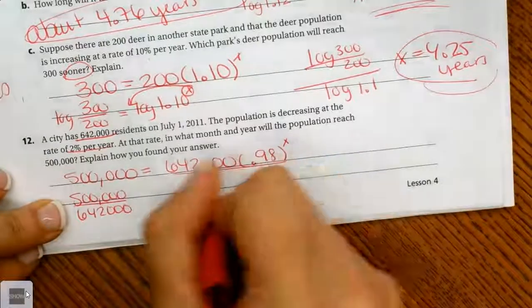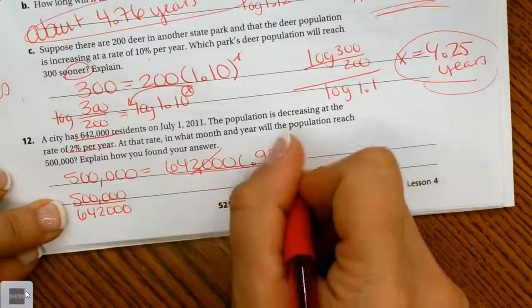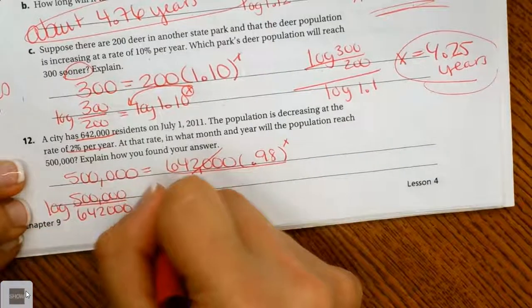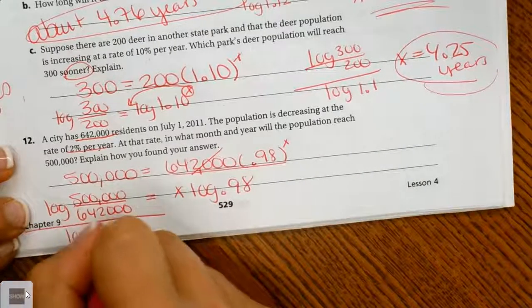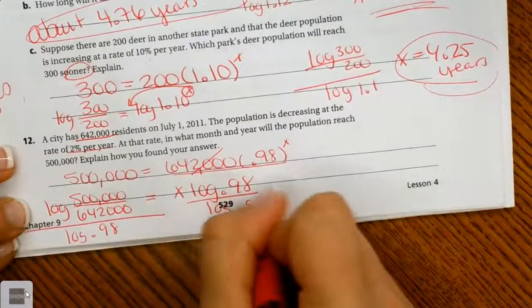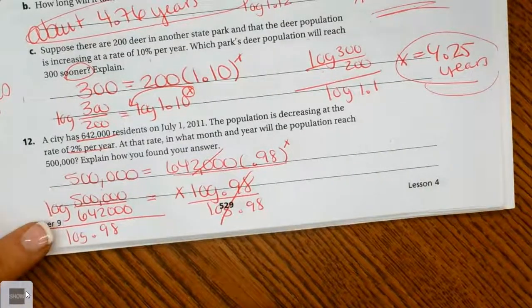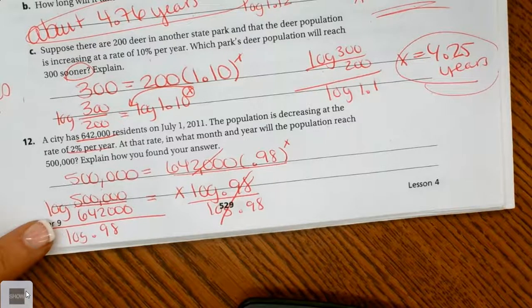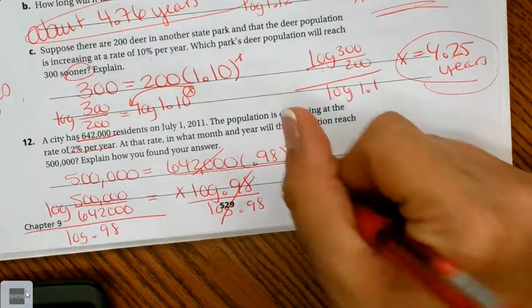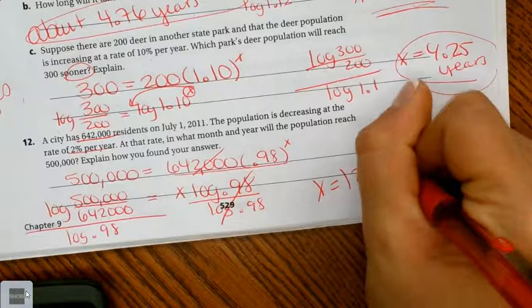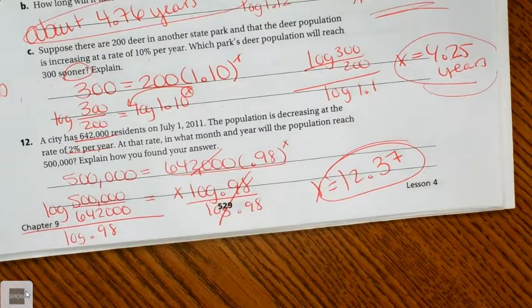Right? You're going to divide that out on both sides, and then you're going to make logarithms, so it'll be a log. You're going to divide by log 0.98. So your answer is going to be whatever that is. So log of 500,000 divided by 642,000 divided by log 0.98 equals, and I got that x equals 12.37. X equals 12.37.